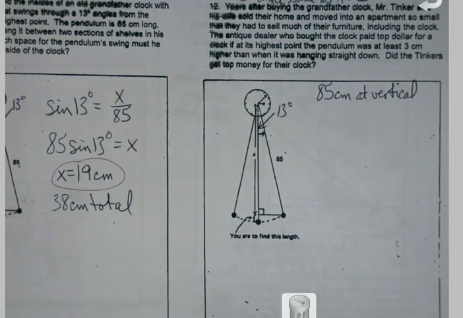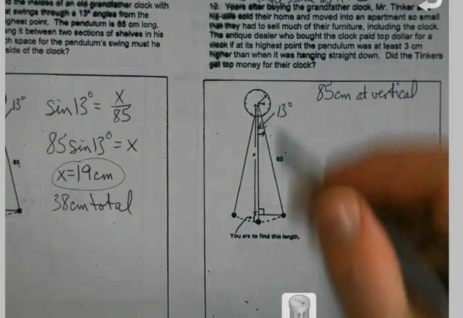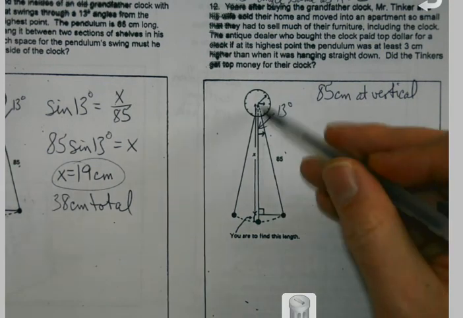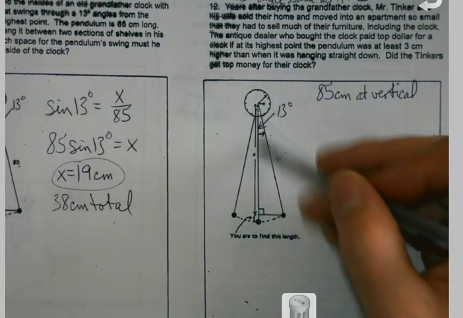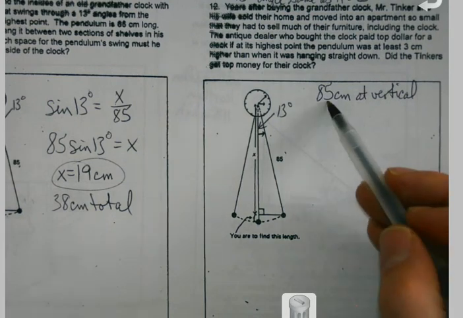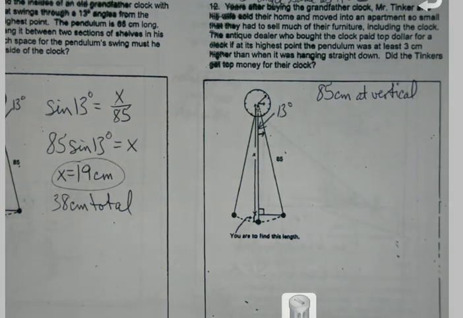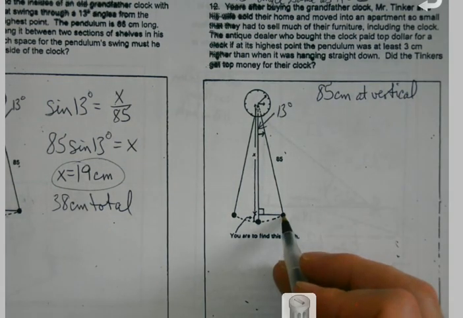But here's what you now are going to be trying to think. Once you figure this out, given the information that you have, because now again I'm not looking for this, I'm looking at this, you're going to have to take whatever value you get and subtract it from the 85. That's going to tell you how far it is here.